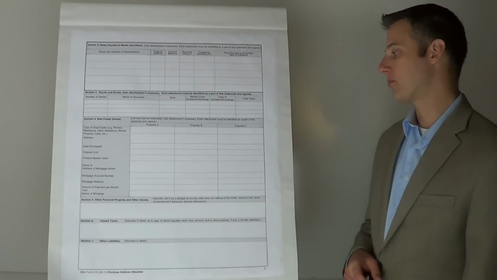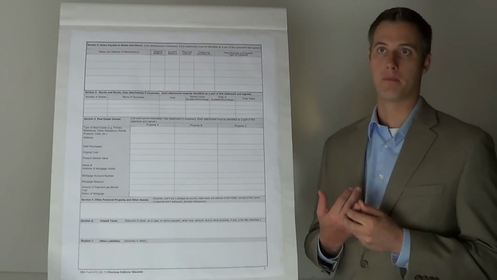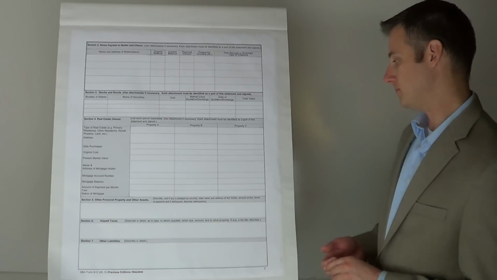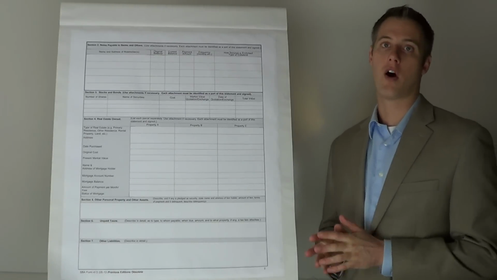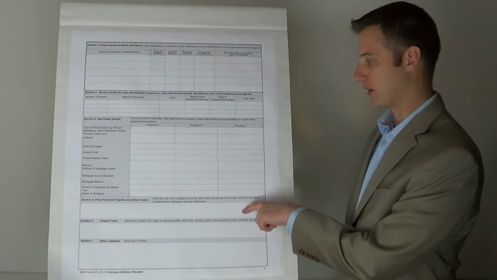Okay, section 5, other personal property and other assets. This is where you are going to detail about 5 of the fields from the front page, including retirement accounts, your personal assets, your electronics, your cars, all of that kind of information. You're going to detail it here in this section, and give as much information as you can on your car. Let us know the model and brand. So that's all listed here.